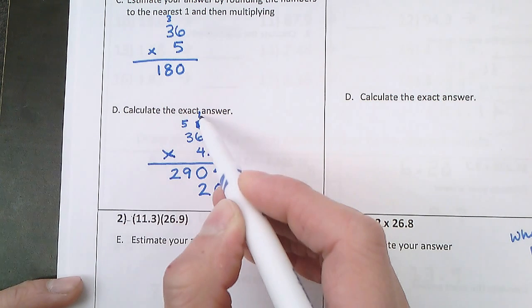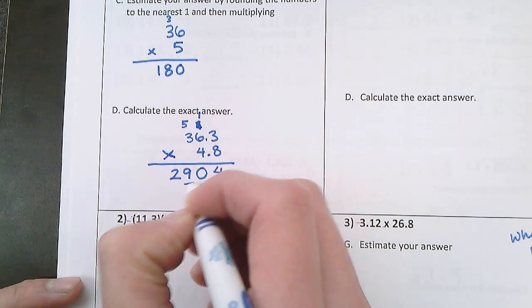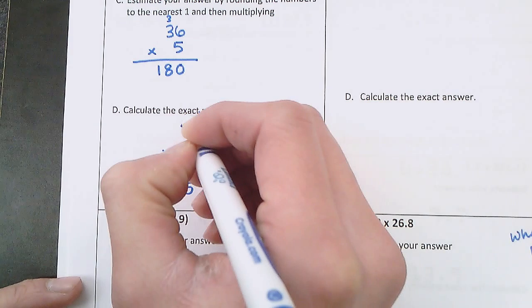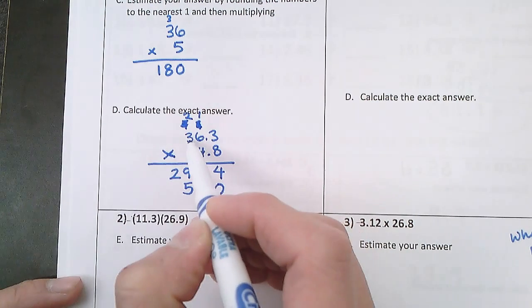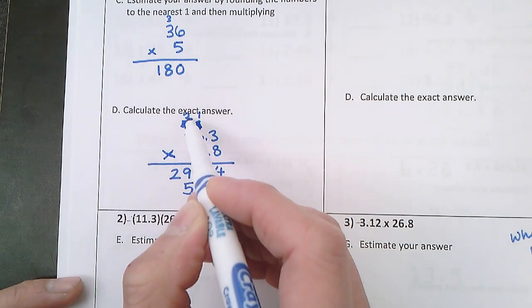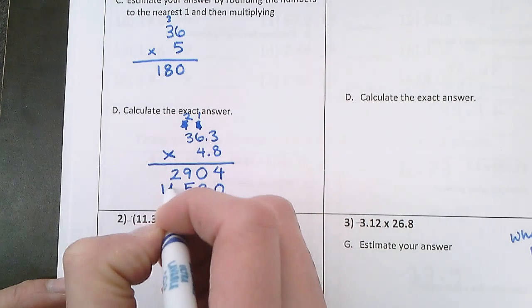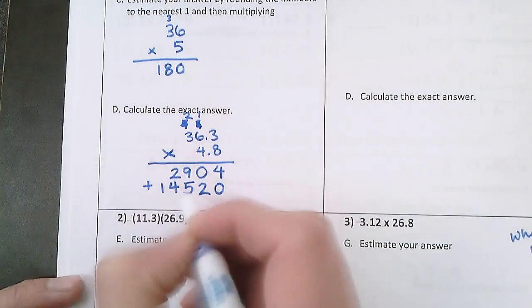24 plus the 1 we carried over. 24 plus 1 is 25. We'll put a 5 here, and we'll carry a 2 over. I'll cross this 5 out from before so you don't get confused. Carry a 2 over. 4 times 3 is 12 plus the 2 we carried over. So 12 plus 2 is 14. Now we can add these two numbers up.